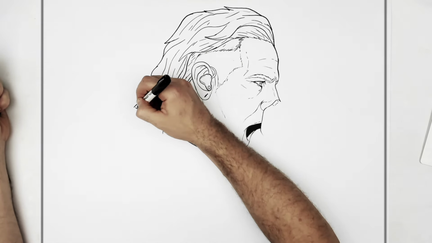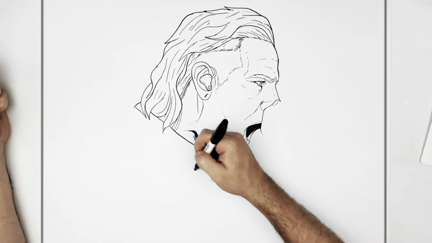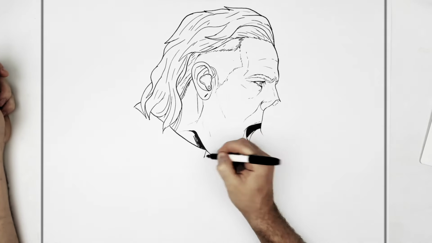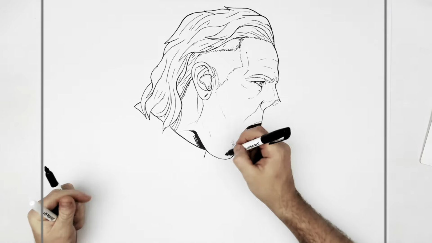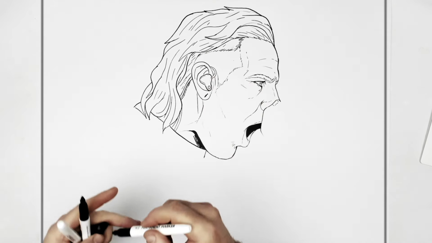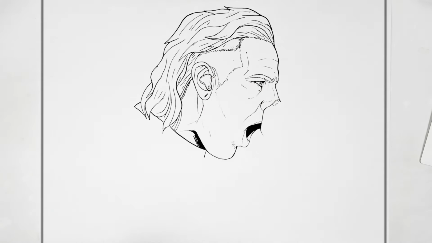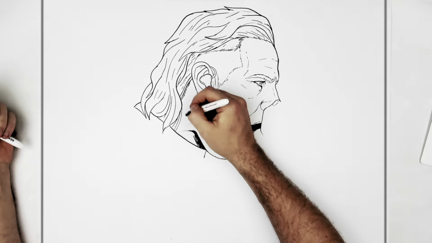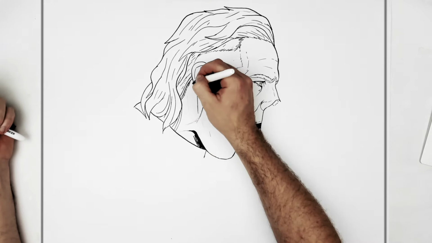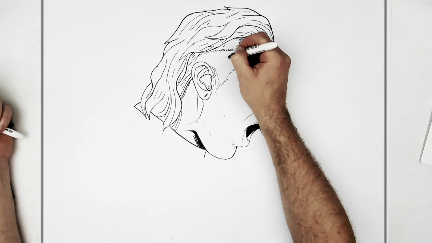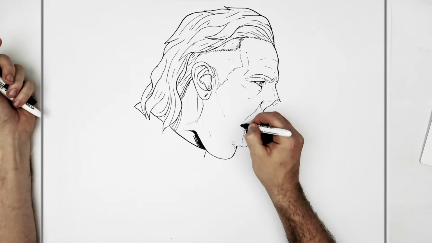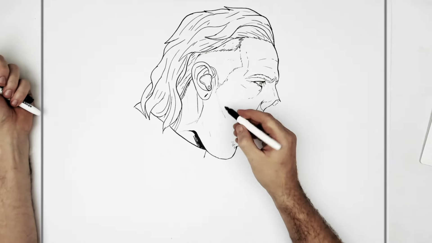That's his collar there, right? Coming down under the chin. Okay, how does that look from up there?